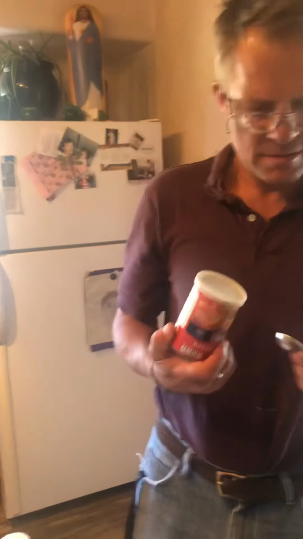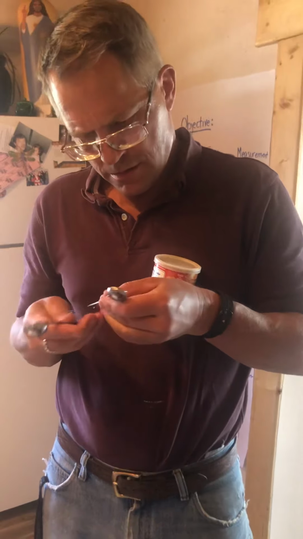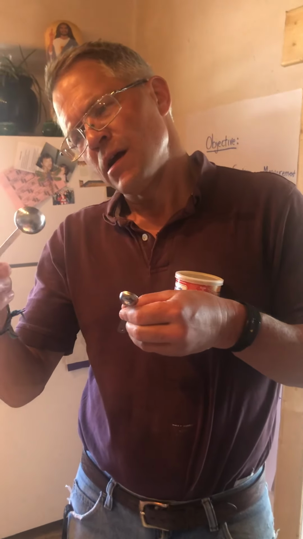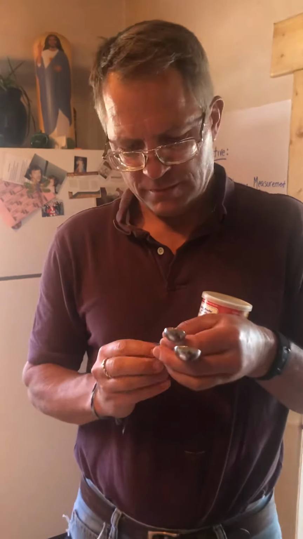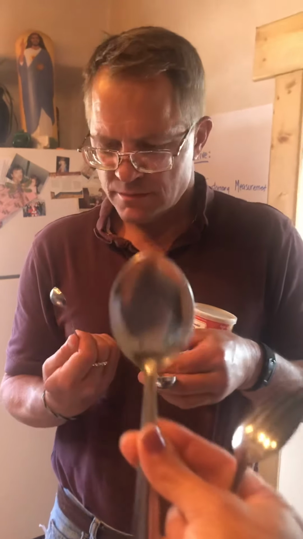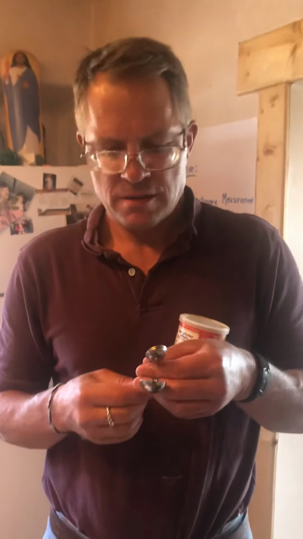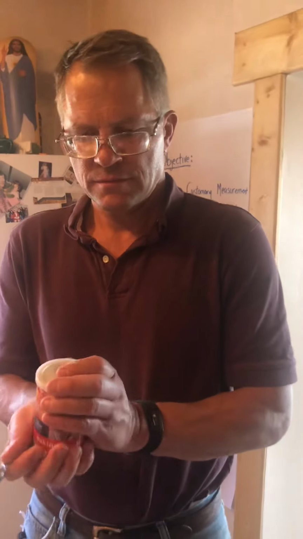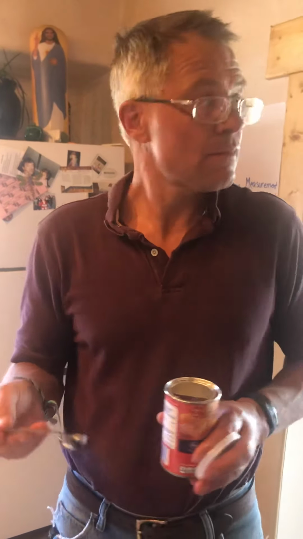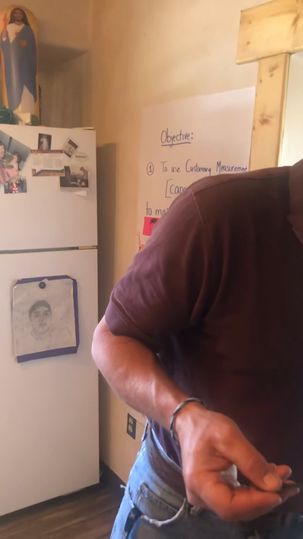And he needs 2 teaspoons. Now, it just so happens that I lucked out and have the correct cooking utensil, which is a teaspoon. But if you don't, this is a tablespoon, a bigger one, and there's a little one, which is a teaspoon. So if you don't have the proper equipment, one of those would definitely work. So the teaspoon is the smaller one, and we need 2 teaspoons of baking powder.